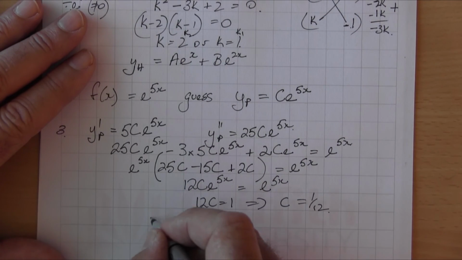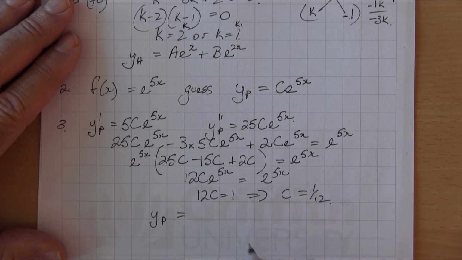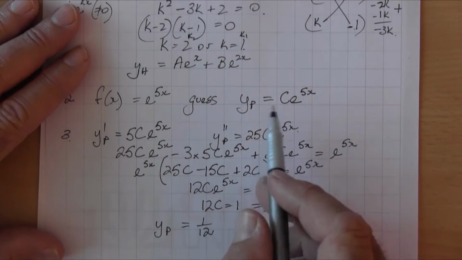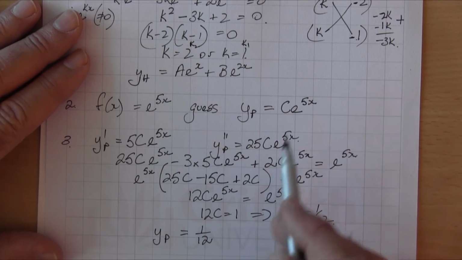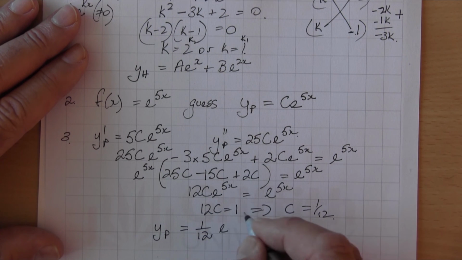So my particular solution, yp, is equal to 1 on 12, because that's my c. This was my guess up here, c e to the 5x. So yp is 1 on 12 e to the 5x.